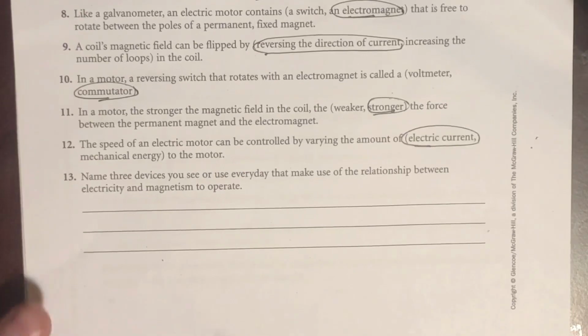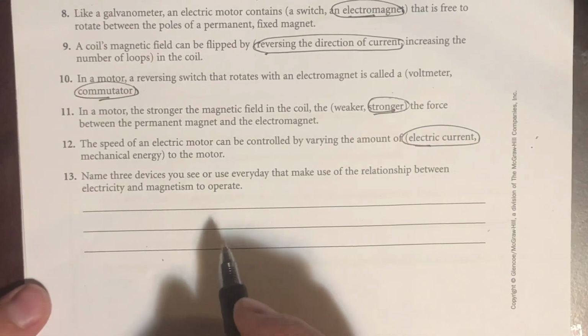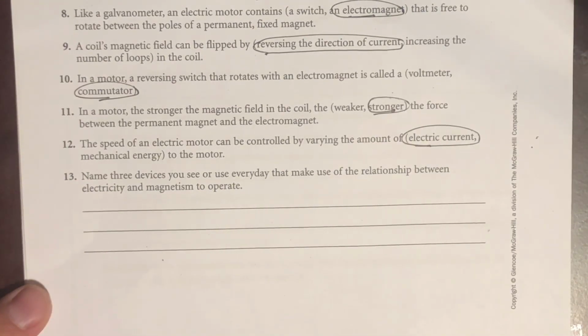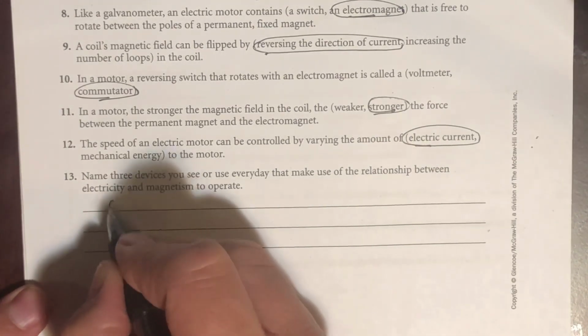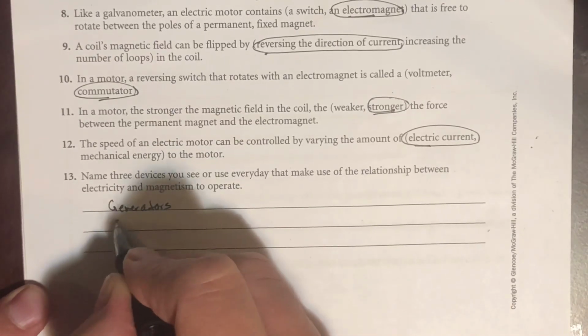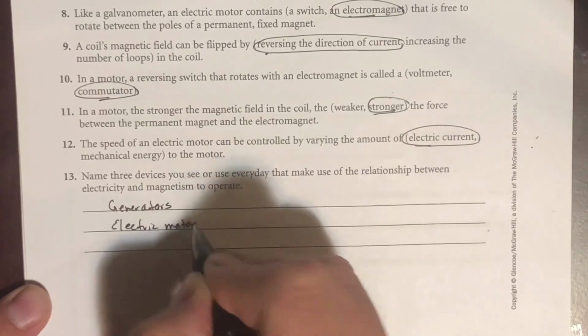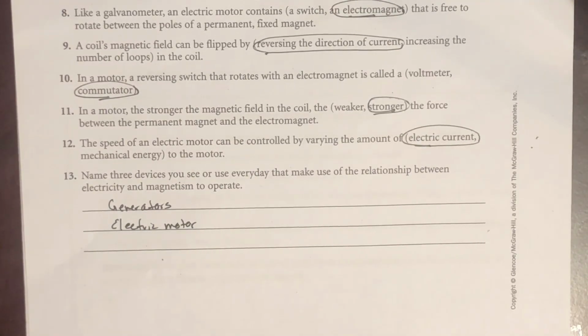Name 3 devices you see or use every day that make use of the relationship between electricity and magnetism. You can have all kinds of things here. So we're going to talk about generators, anything with an electric motor, whether it's a Tesla car or a simple fan inside your hairdryer. Speakers.